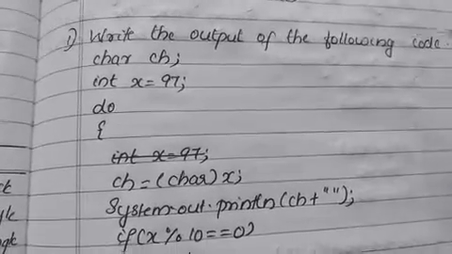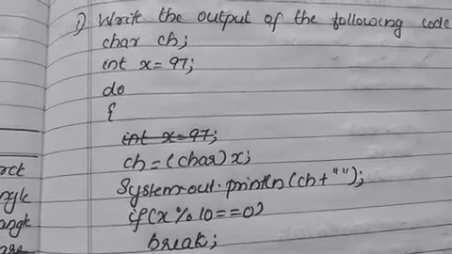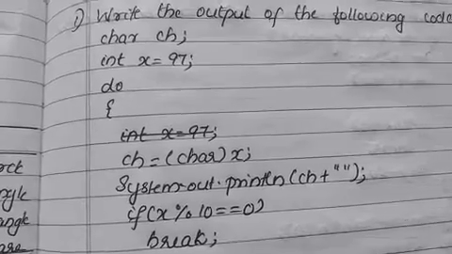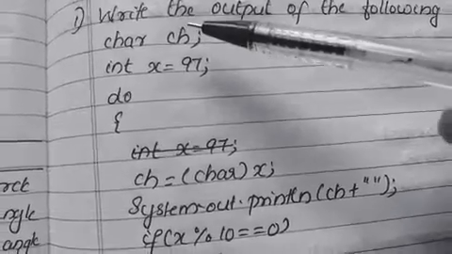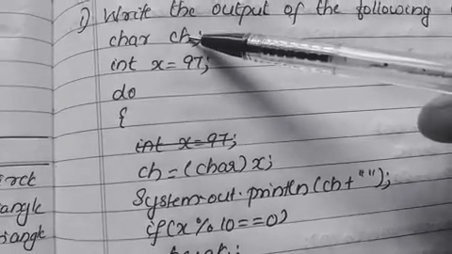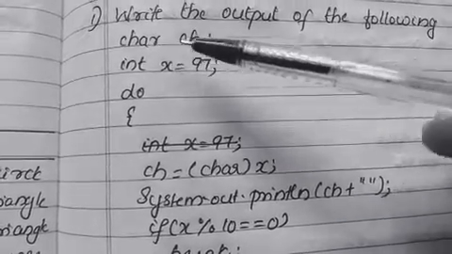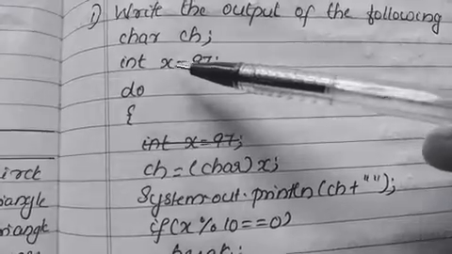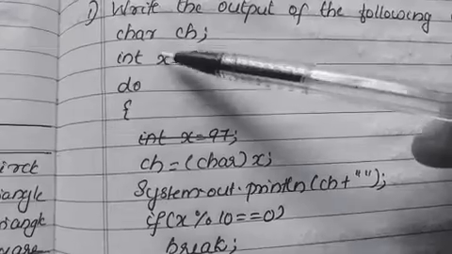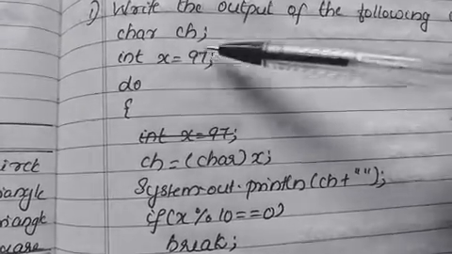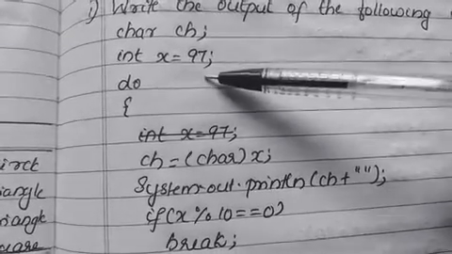So we want to find out the output of this code, and we want to find out how many times this particular program code executes. Here you can see that ch is a variable of char type. We have declared a variable ch of char type. The next line, int x = 97. So we have declared a variable x of int data type, and the value assigned to x is 97. So this is a variable declaration.